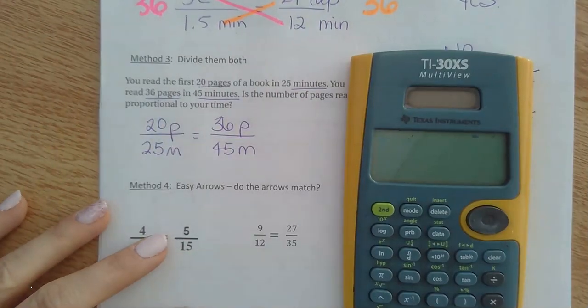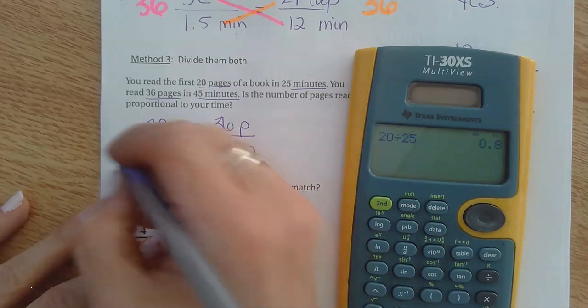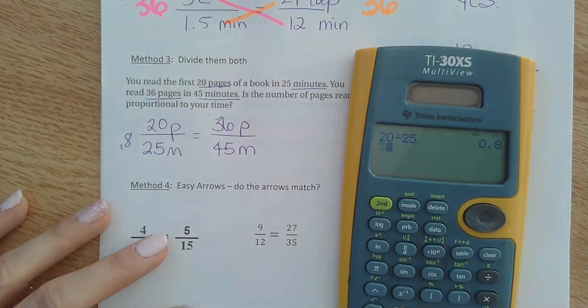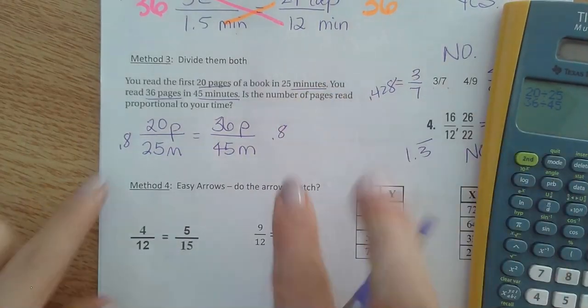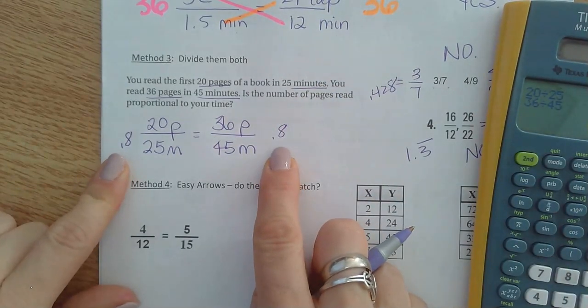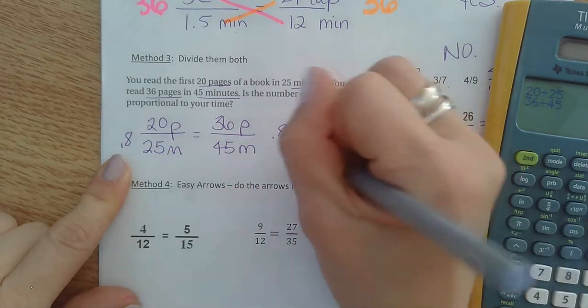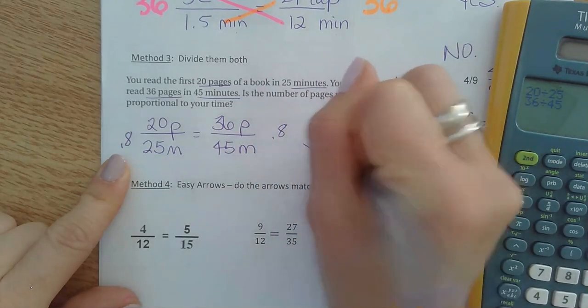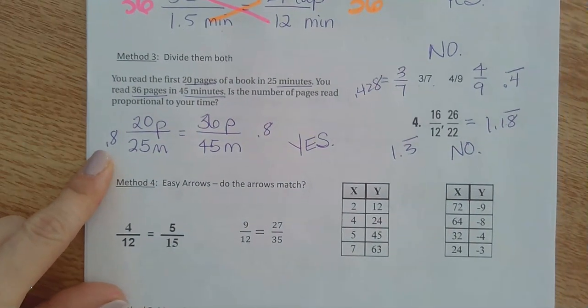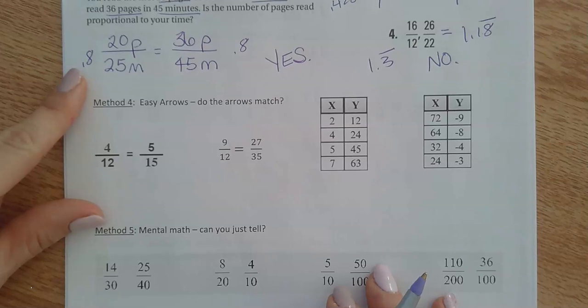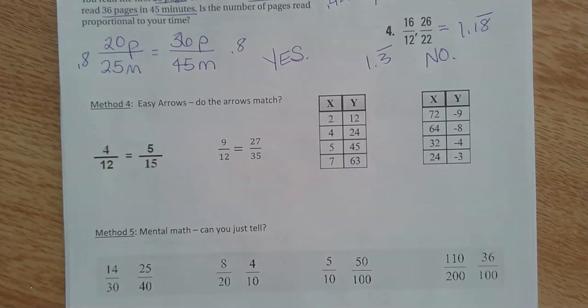20 divided by 25 is 0.8. 36 divided by 45 is 0.8. So in both of these cases, I read 0.8 pages per minute, and since they're equal, my answer is yes. Okay. All right. Method number 4, what I call easy arrows. Do the arrows match? And again, that will tell you your yes or no.